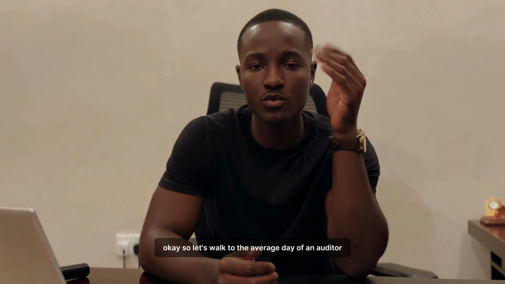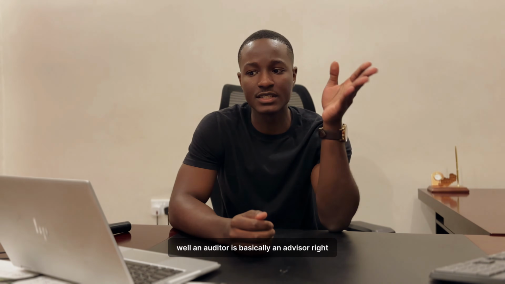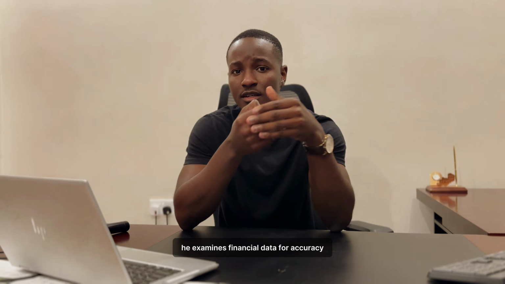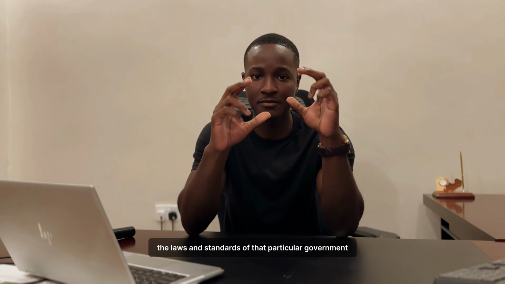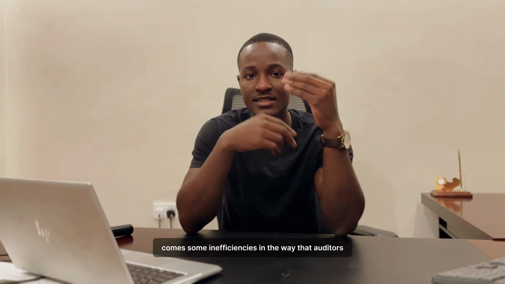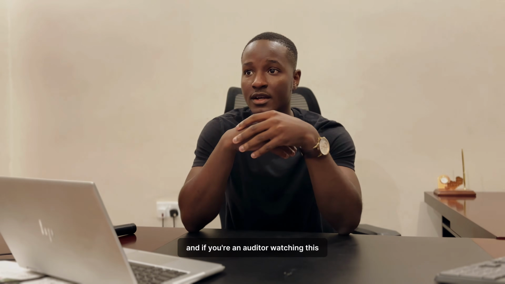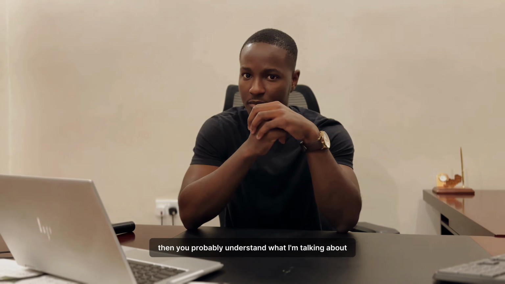Okay, so let's walk through the average day of an auditor. First of all, we have to ask ourselves, what does an auditor do? An auditor is basically an advisor, right? He examines financial data for accuracy and compliance with the laws and standards of that particular governing country. And with that, obviously, come some inefficiencies in the way that auditors process their data. If you're an auditor watching this, then you probably understand what I'm talking about.